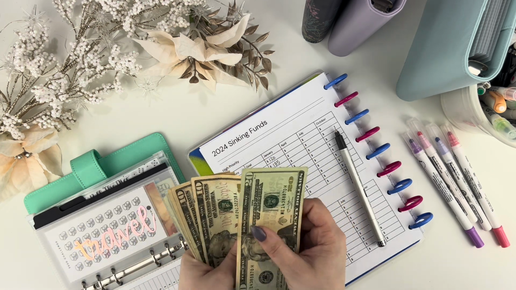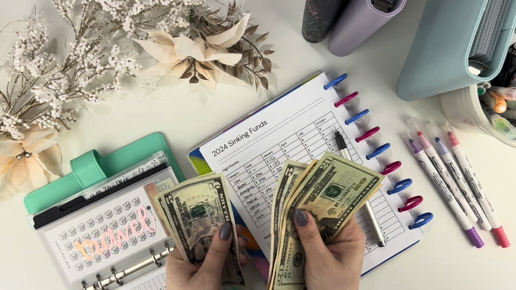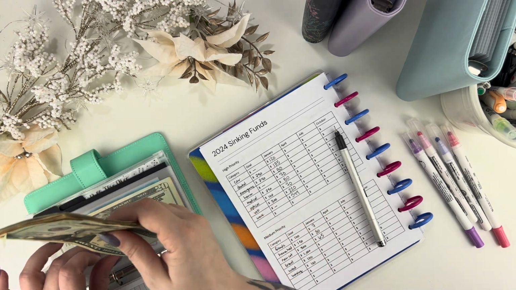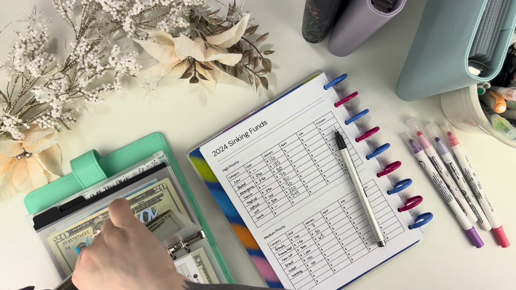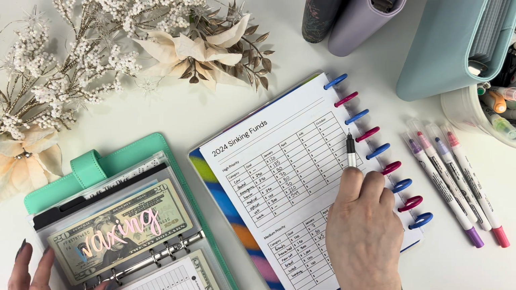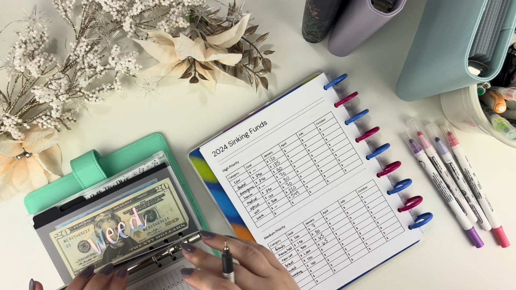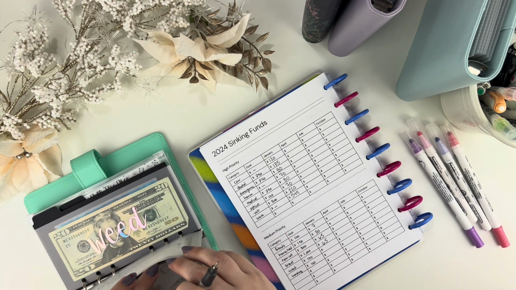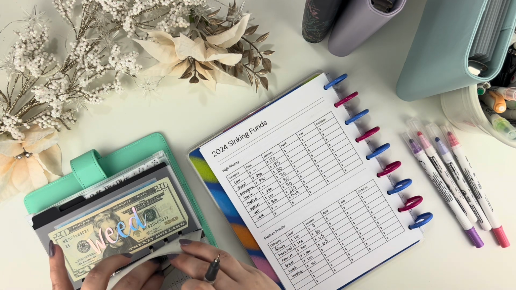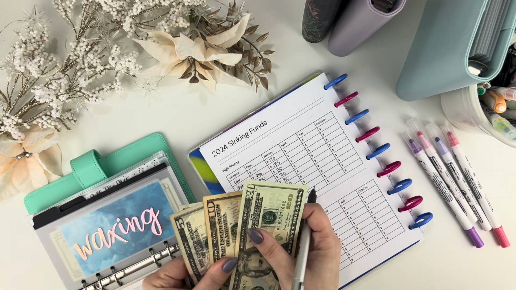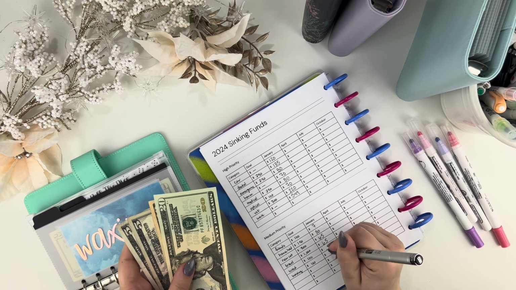Travel has 20, 30, 40, 50, 55, 60, 65. $65 in travel. Waxing has currently, right? It has 20, 30, 35, $40.